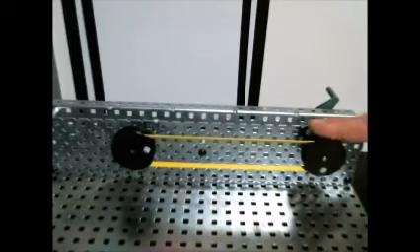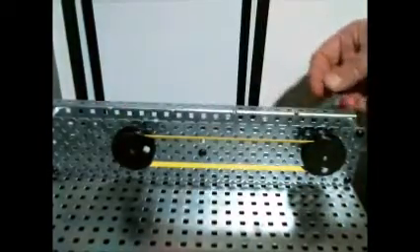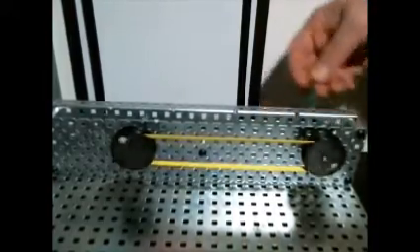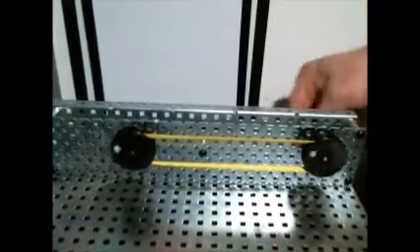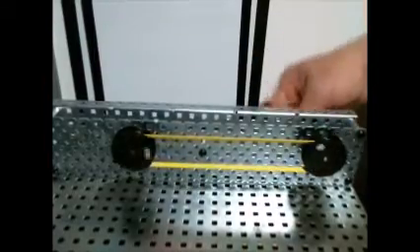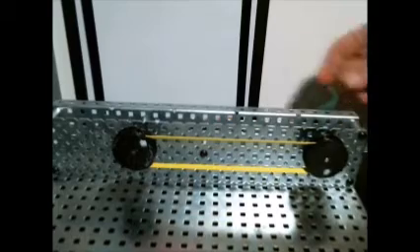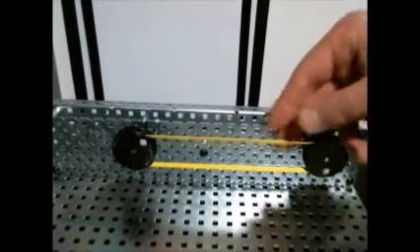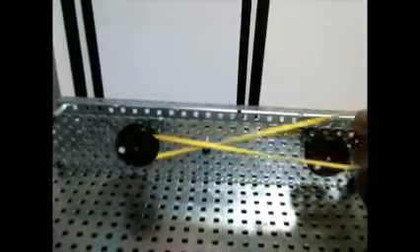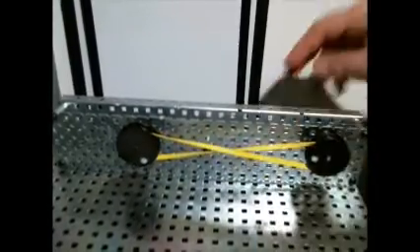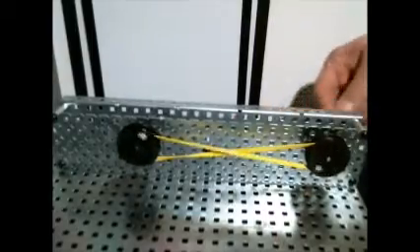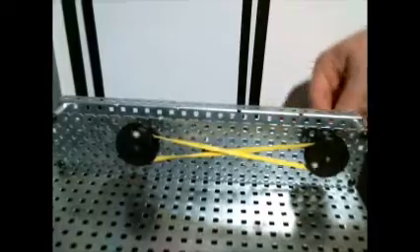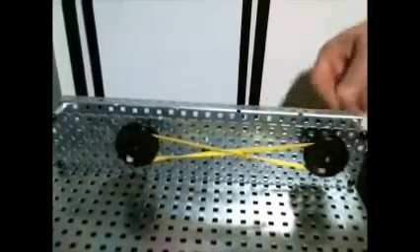Once again, this is the input shaft, this is the output shaft. Are they turning the same direction? Are they both going clockwise or counterclockwise, or is one going clockwise and one going counterclockwise? And the last one, what happens if the belts are crossed? So what we're going to do here is we're going to take this belt and cross the belt. Now when we turn it, what happens to the direction of those pulleys?